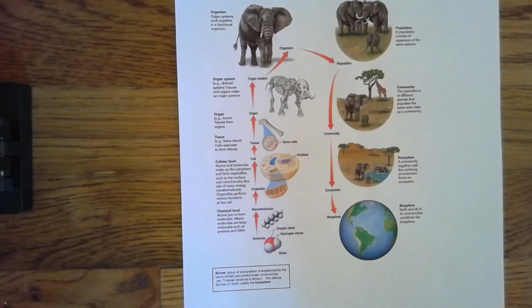All right, so this picture is in your, you got to know it all year long notes as well. This is your biological hierarchy. And you'll notice at the top of your sheet, it says both biotic matter, which is living matter, and abiotic matter, which is non-living matter, is composed of atoms.